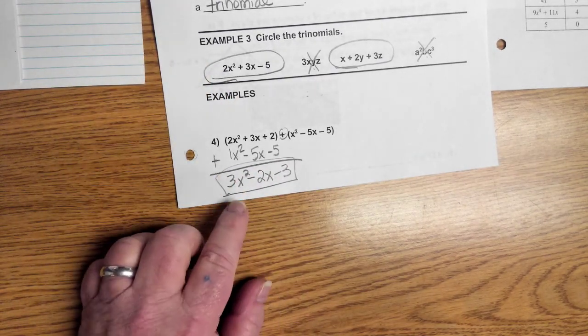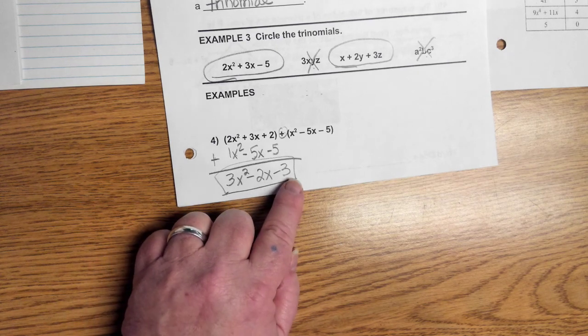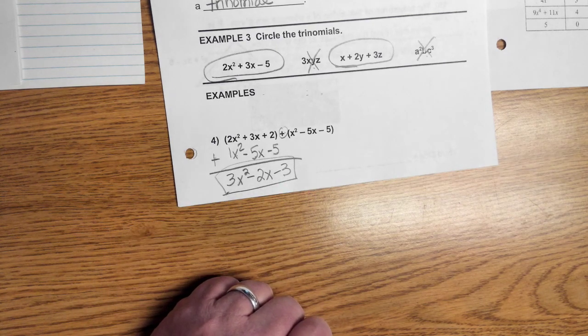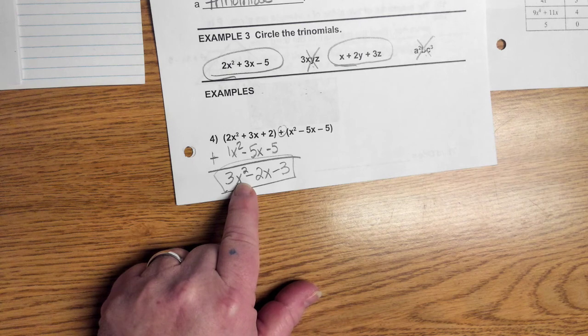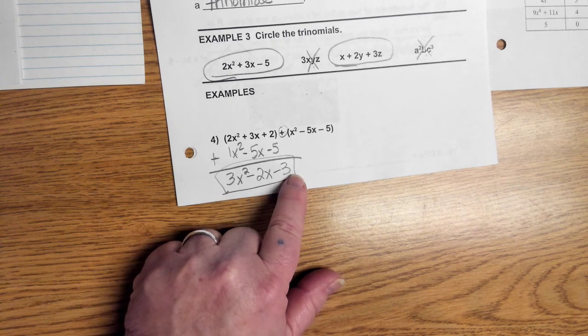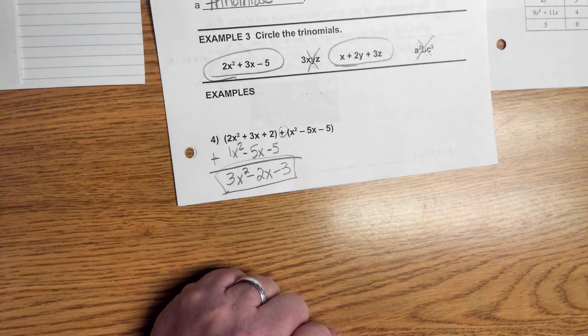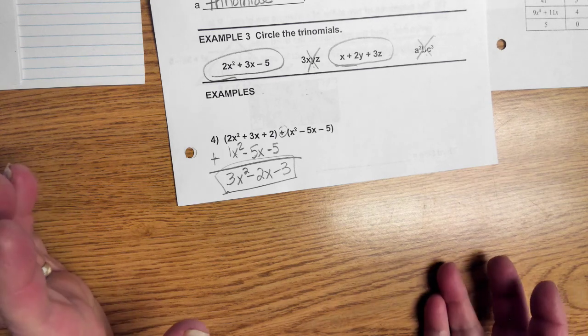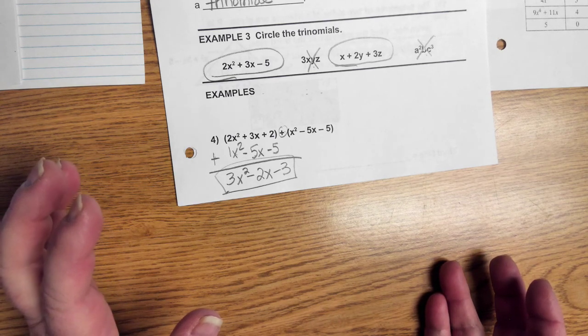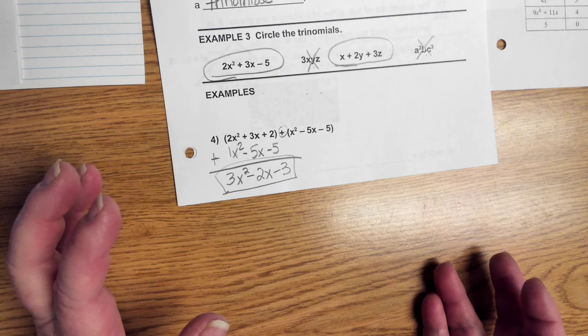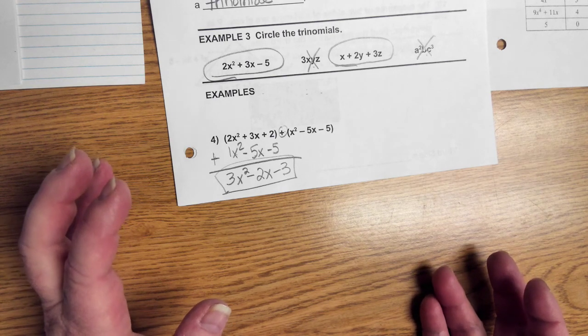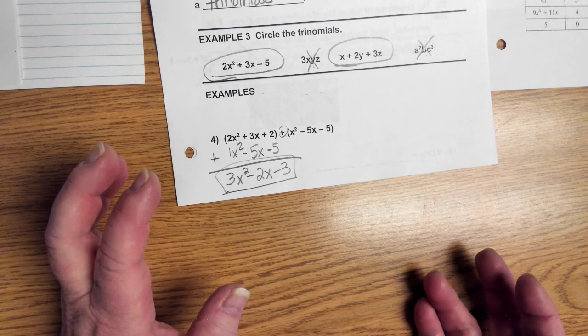Do you also notice that they are listed by degree? Okay, this is a second degree term, this is a first degree term, and this is a 0 degree term because it means that it's x to the 0, which is really what? What is x to the 0? What's the value of x to the 0? What is the value of any number to the 0 power? 1.